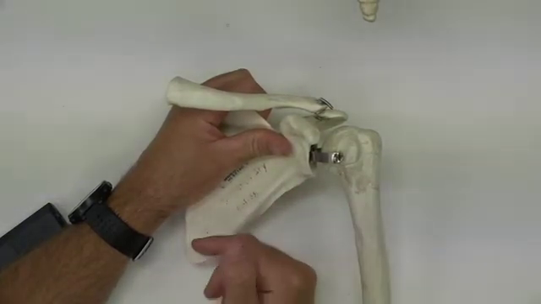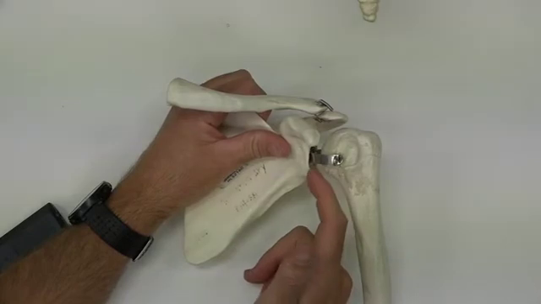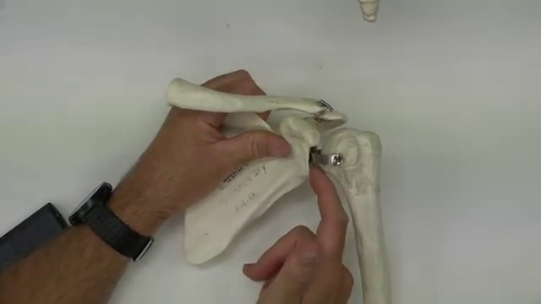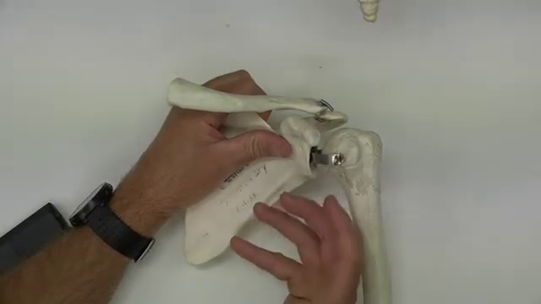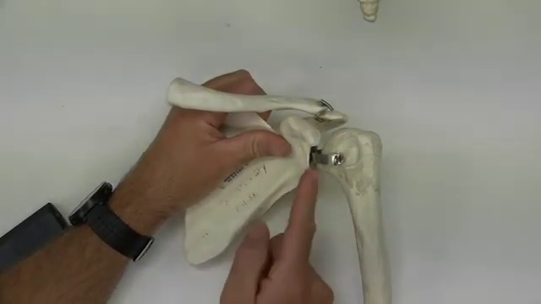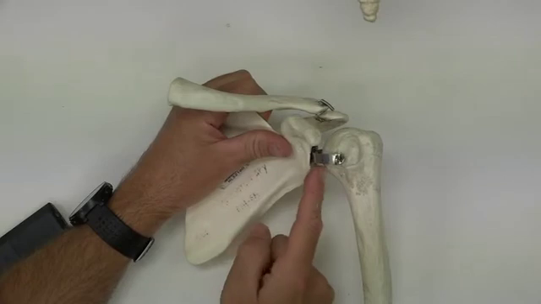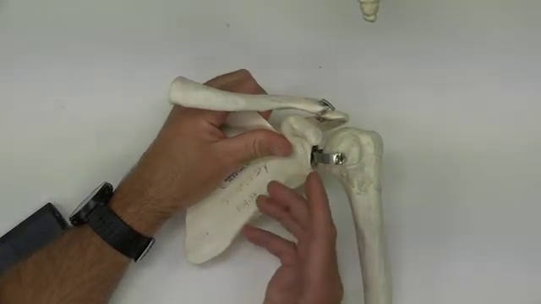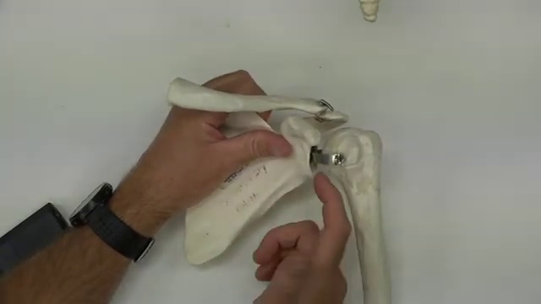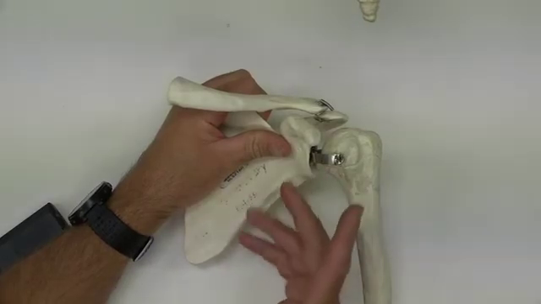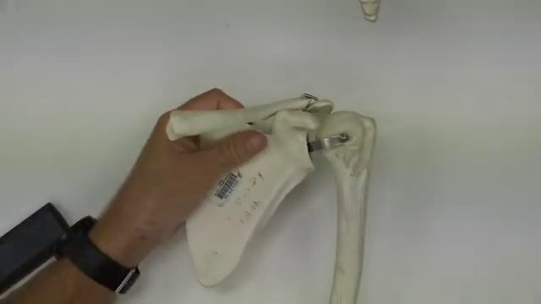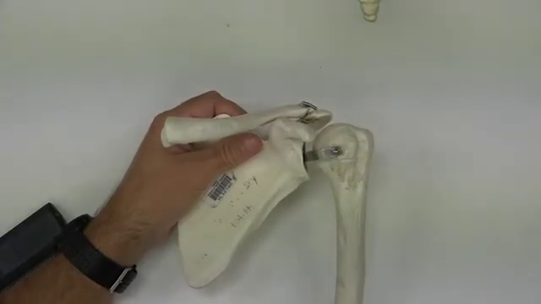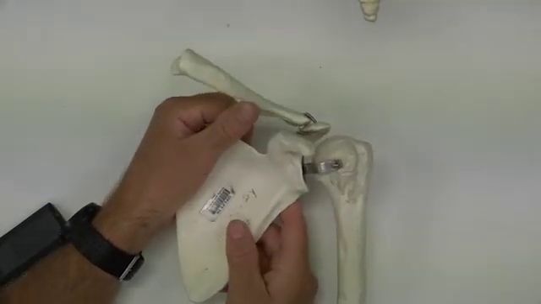So if we compare this to the hip, we can see that the glenohumeral joint has a shallow fossa when compared to the hip, which would have a deep acetabulum. The head of the humerus only articulates about 30% with the glenoid fossa, and therefore we're going to have an increase in the range of motion associated with this joint, and therefore a reduction in stability.